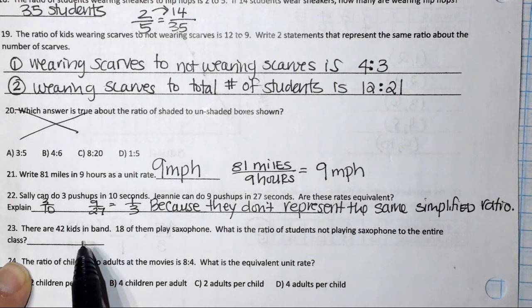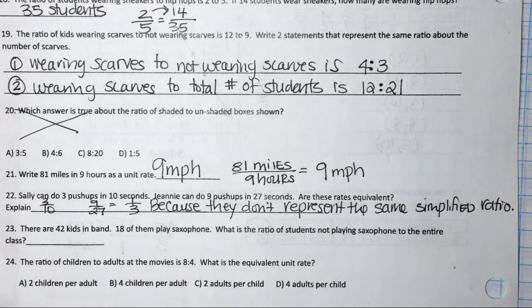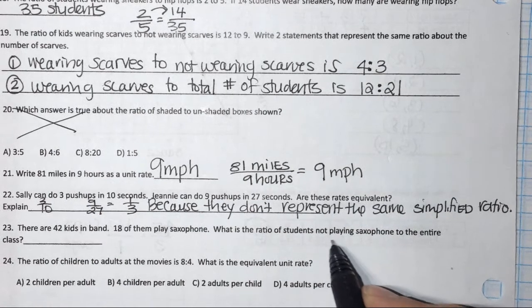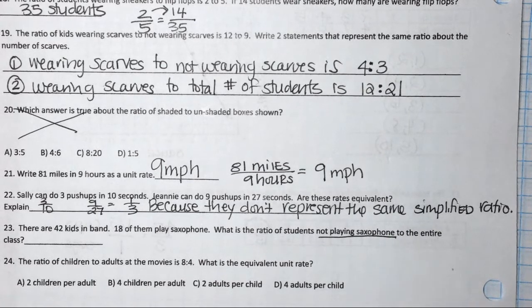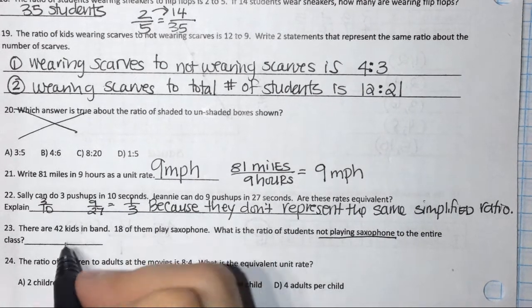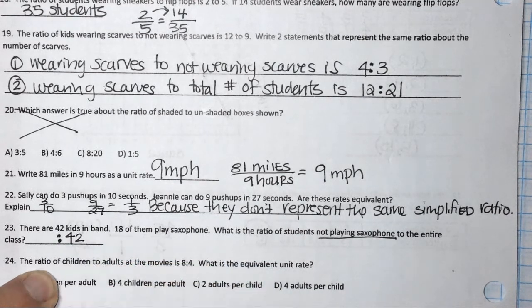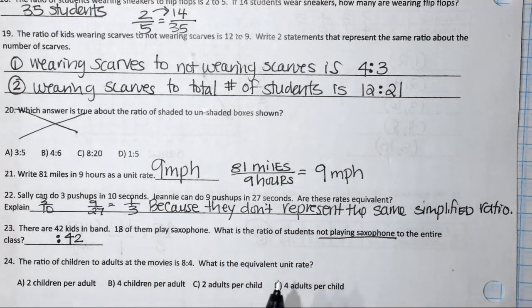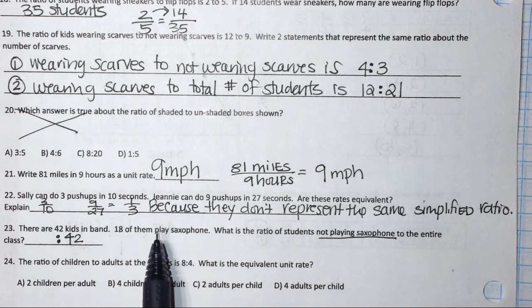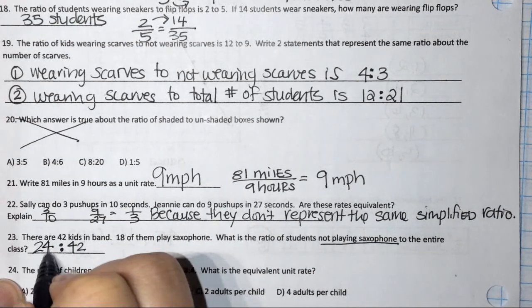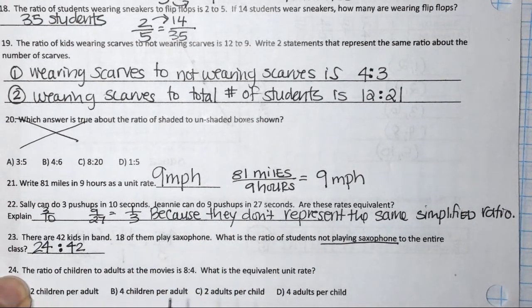All right, there are 42 kids in band. 18 of them play saxophone. What is the ratio of students not playing saxophone to the entire class? Okay, so we know our second number automatically is going to be 42, because that's the total number of kids in class. What number of students do not play saxophone? 18 of them play the saxophone. 24. So 24 to 42, could we simplify that?